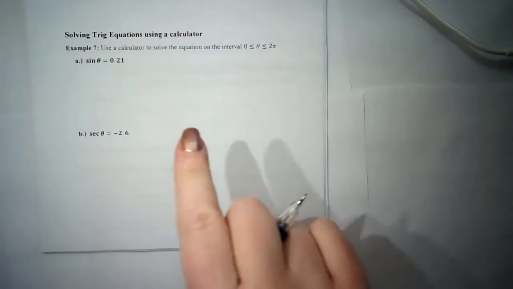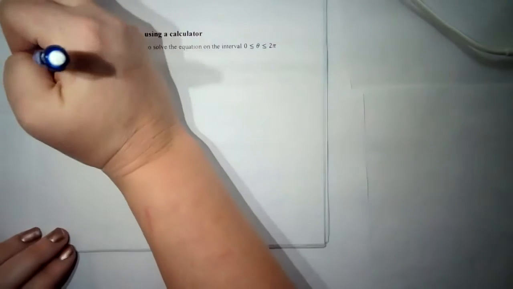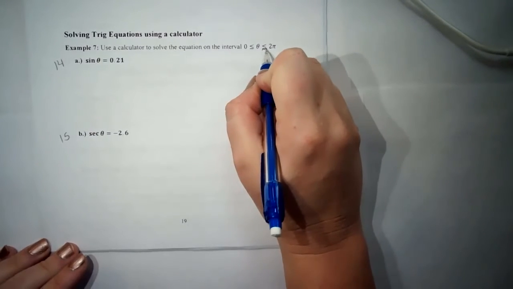So here we go. Let's talk about letter A first. We're going to need our calculators because it wants us to do calculator work. Remember, this is 14, this is 15. We want to be in radian mode pretty much from here on out. So we have our nice little interval that we're trying to find the values for.